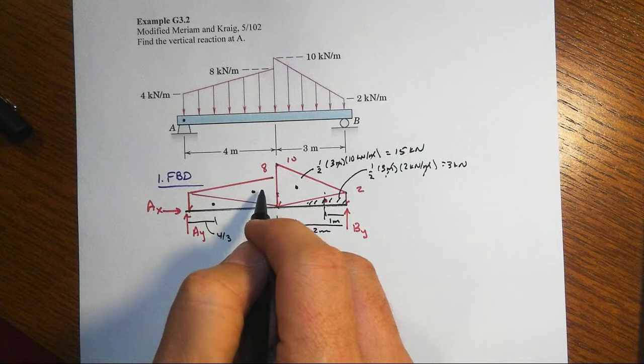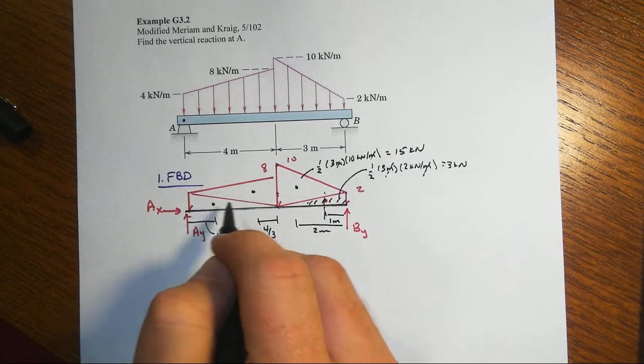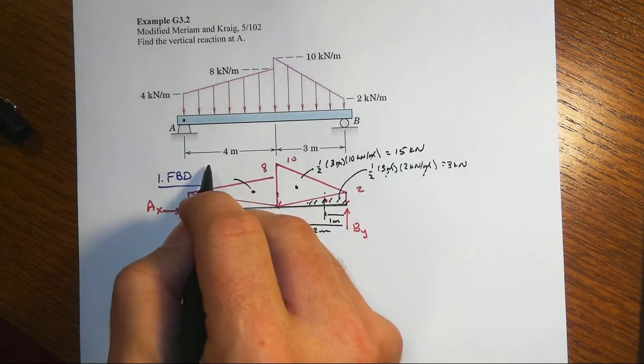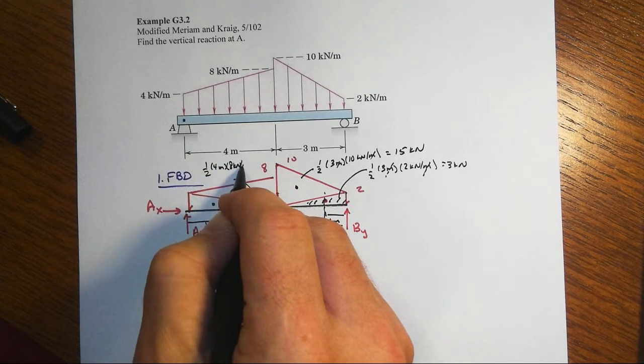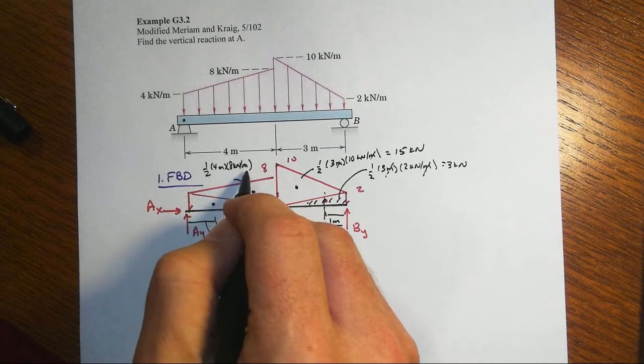This one's 1/2 base times height. It's 8 high. It's 4 long. So that's going to be 1/2 of 4 meters times 8 kilonewtons per meter. This gets tedious right now, all the units.